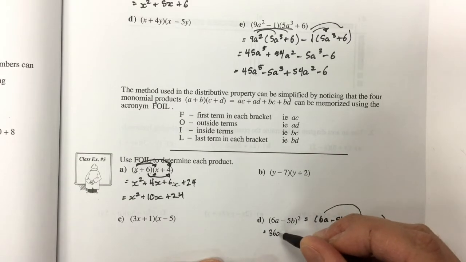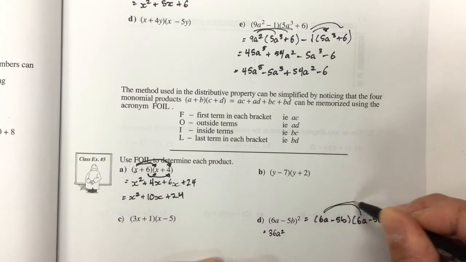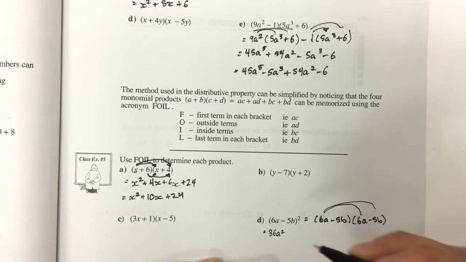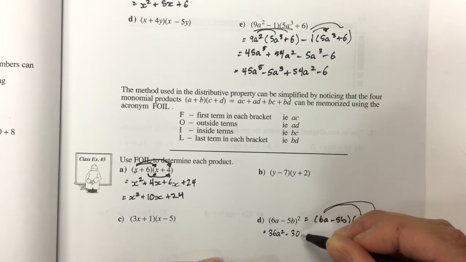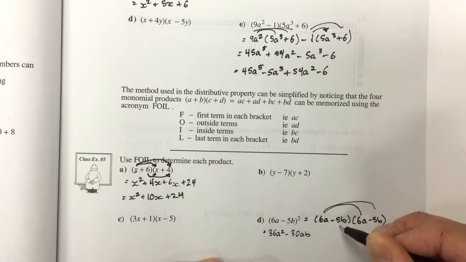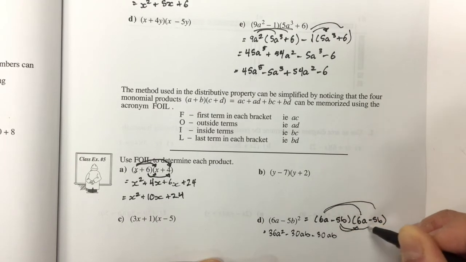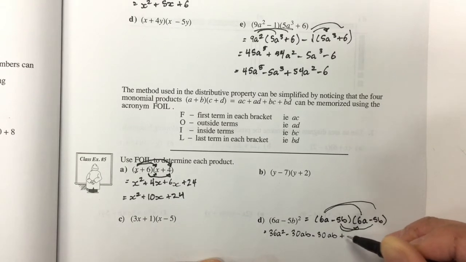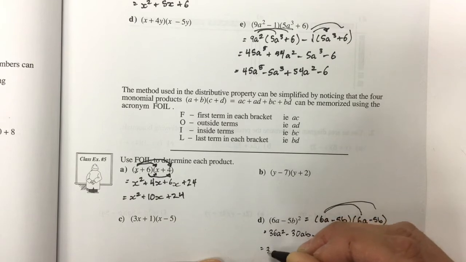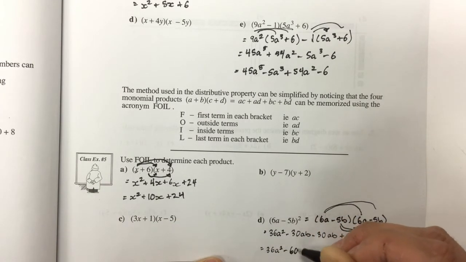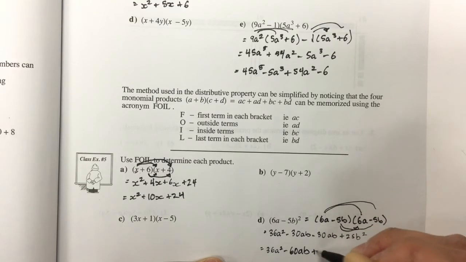A times a is a squared. 6a times negative 5b would be negative 30ab. Negative 5b times 6a would be again negative 30ab. And then negative 5b and negative 5b would be positive 25b squared. Combining these like terms, we would result in 36a squared, negative 60ab, positive 25b squared.